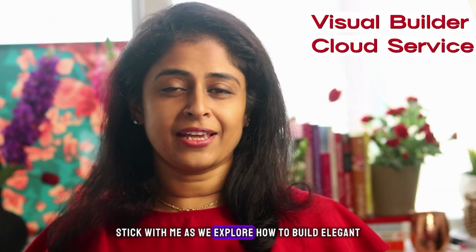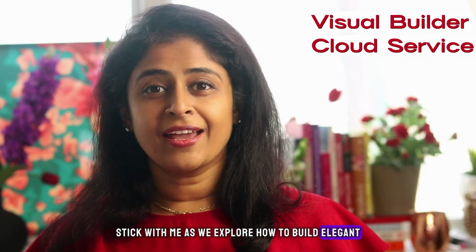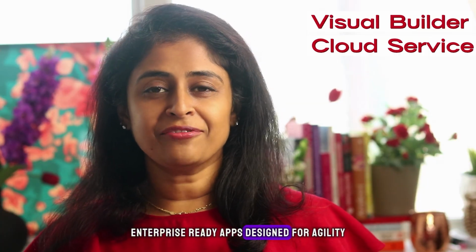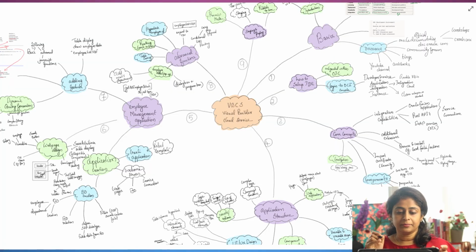Stick with me as we explore how to build elegant, enterprise-ready apps designed for agility. Welcome. In this session, we will have a comprehensive overview to develop a web application using Oracle Visual Builder. This covers everything from setting up the development environment to building the web pages with various components such as form layouts, tables, and dialog boxes. We will see how to manage data with the data objects, establish a relationship between them, and implement search functionalities using JavaScript. Let's dive straight into the session.